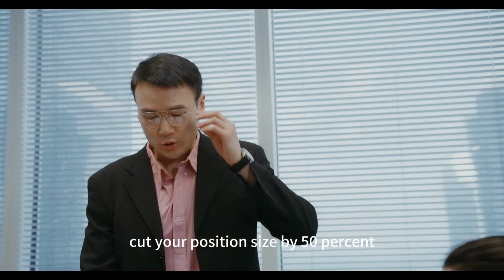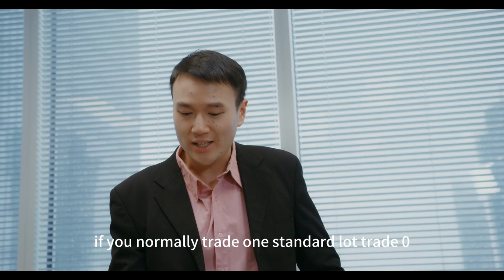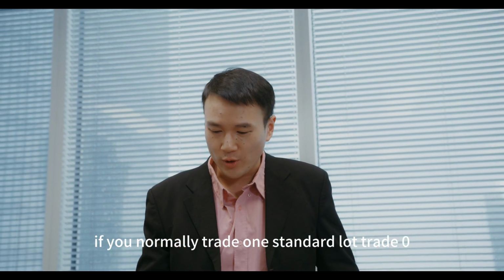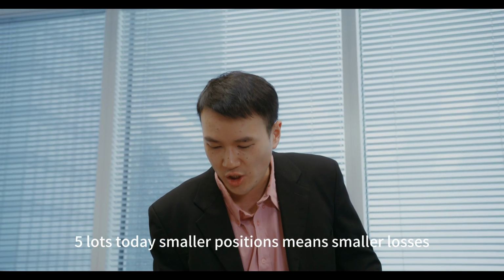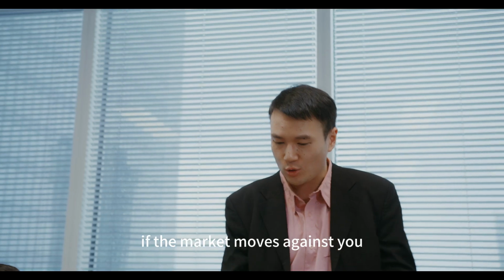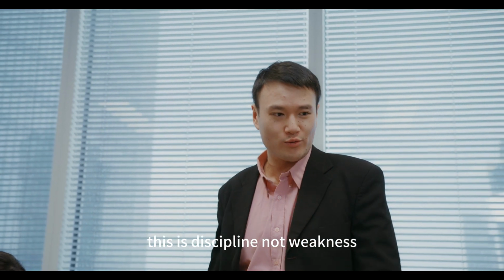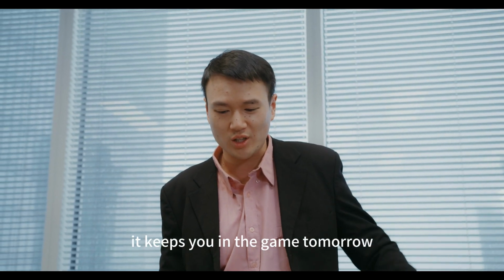Cut your position size by 50%. If you normally trade one standard lot, trade 0.5 lots today. Smaller positions means smaller losses if the market moves against you. This is discipline, not weakness. It keeps you in the game tomorrow.